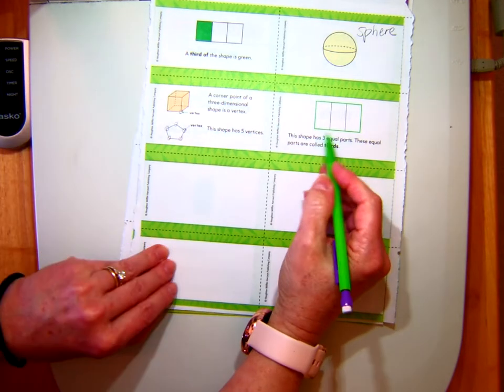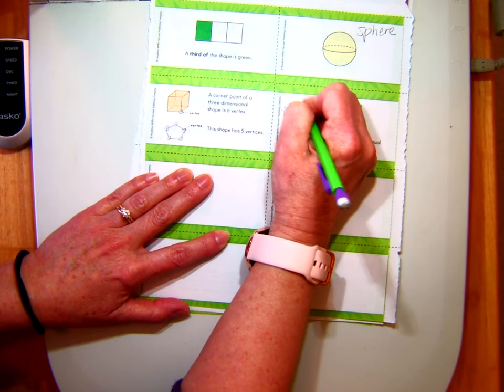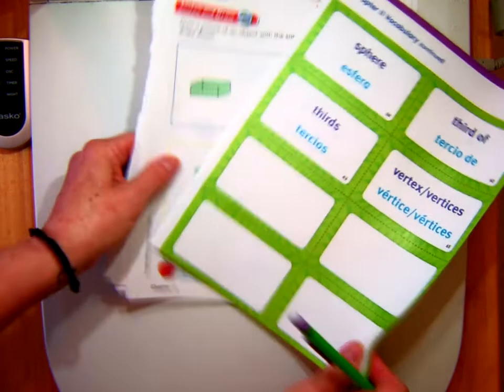And then this is breaking something into 3 equal parts, and that is called thirds. Okay, so that is called thirds. So we actually had 2.5 sheets of that.